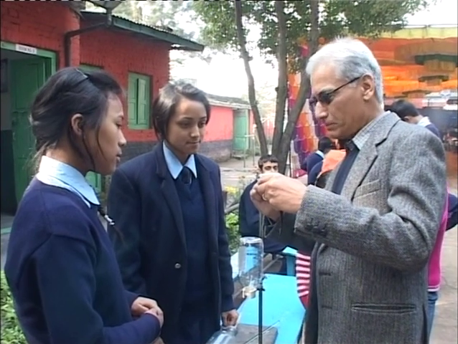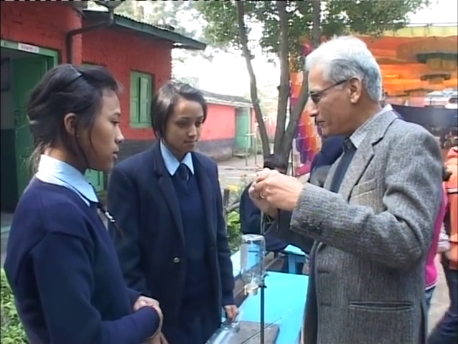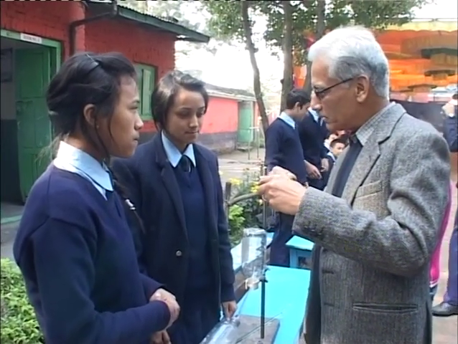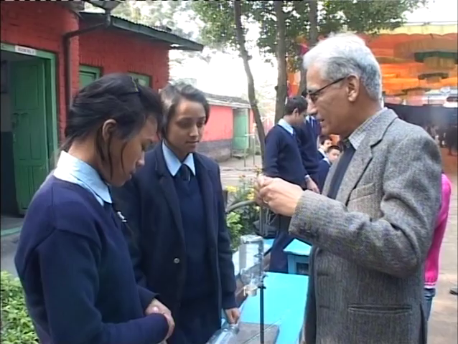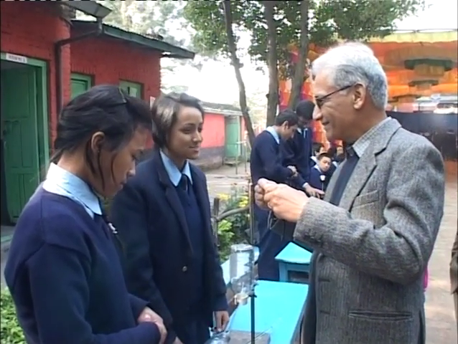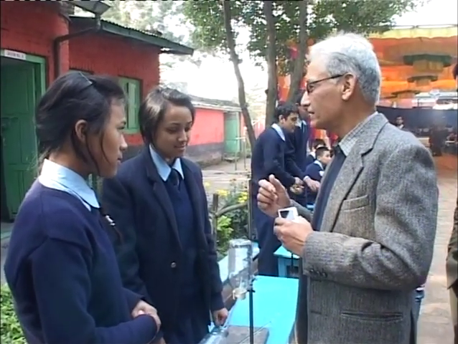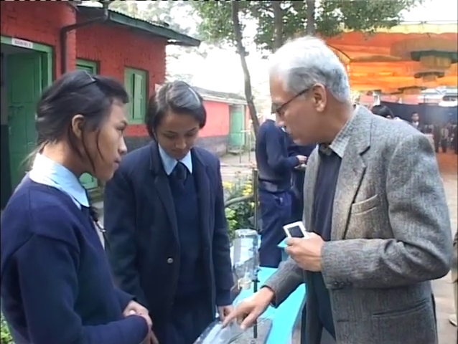If it expands, it will break the glass above. So you have to heat very uniformly, then it won't break. For heating, you need very thin glass. And if it is heated and you put cold water, it will break.